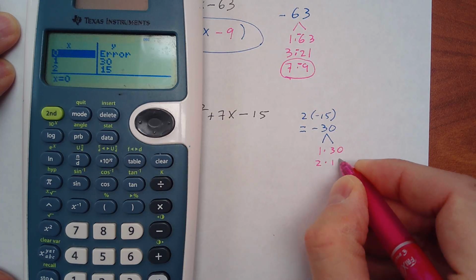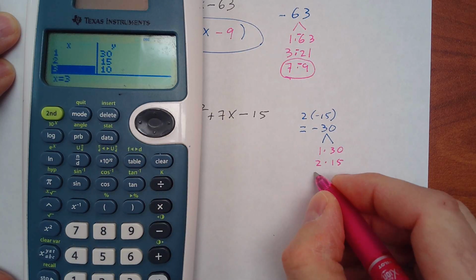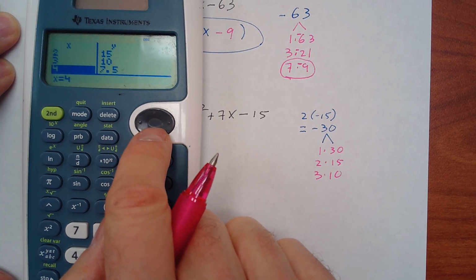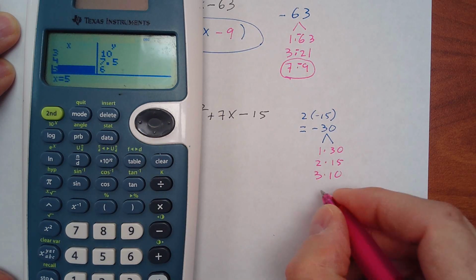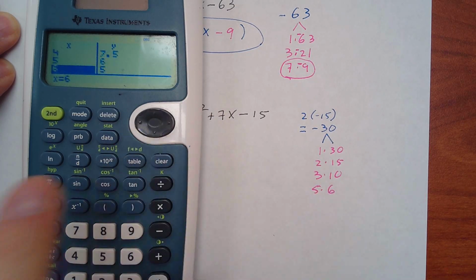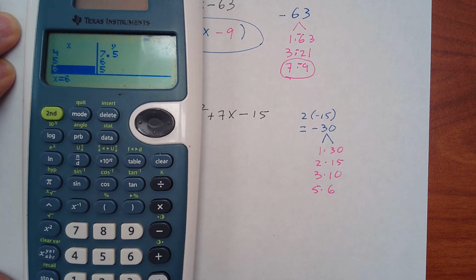So we have 1 times 30. 2 times 15. So I write those down. Hit my down arrow. 3 times 10. 4 doesn't work. 5 times 6. And anything else is going to be too big. 6 times 5 and 5 times 6 are the same combination.